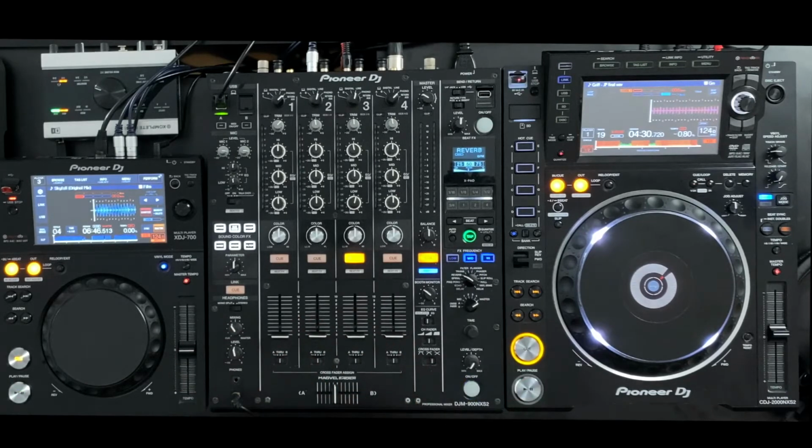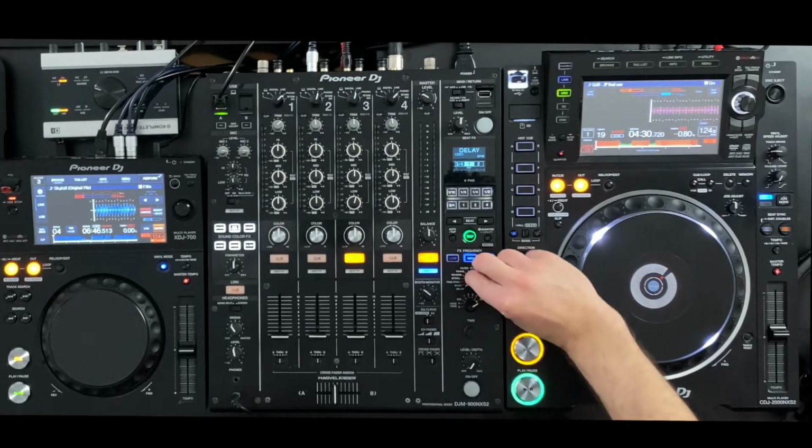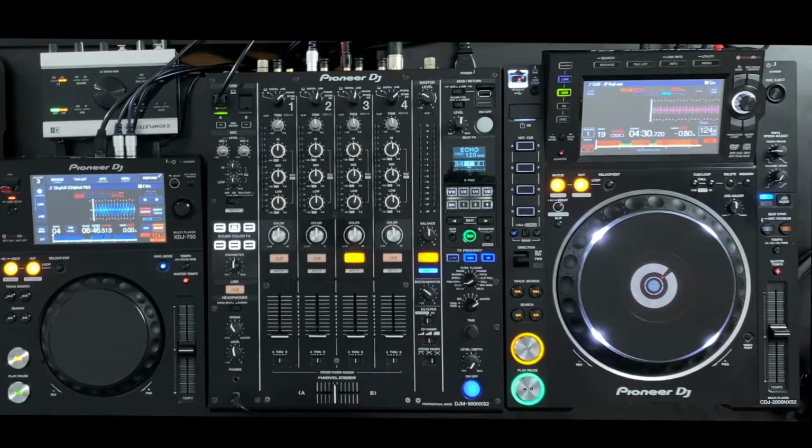Now above that, we have a beat selector with a left and a right button, which we'll get to in just a second. So the most commonly used effect by far is the echo. This is because it causes quick repetitions in the track, so it can be used to make a transition smoother or increase the tension during a build-up.